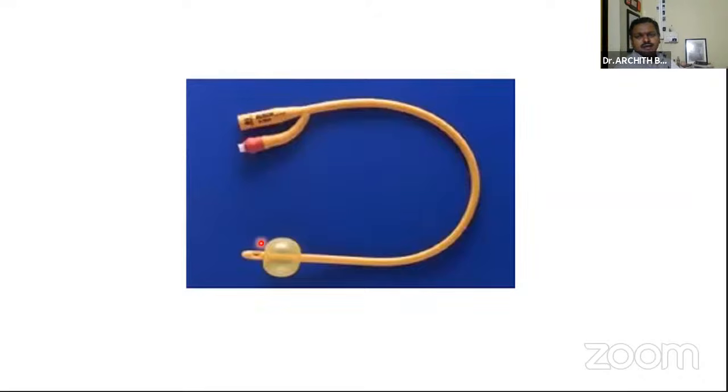How often do you have to change this? If it is a rubber catheter, within 1 week. If it is silicone, by 1 month we can keep it. So ideally a rubber catheter is changed by 7 to 10 days, not more than that. Silicone can be kept for 3 to 4 weeks.